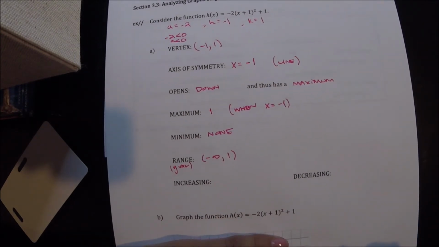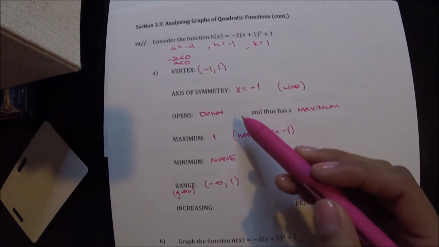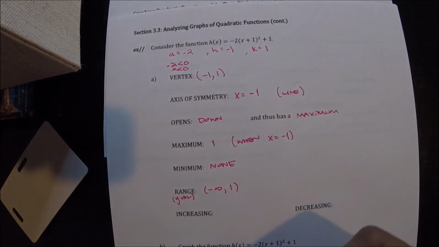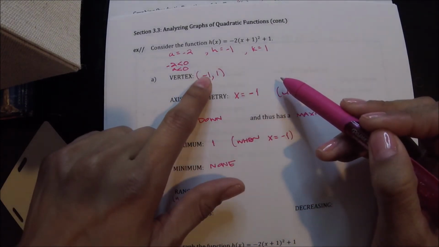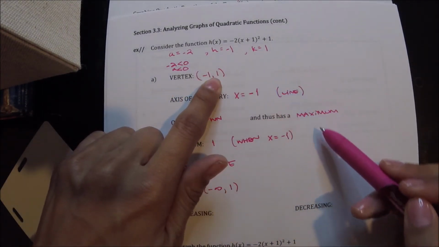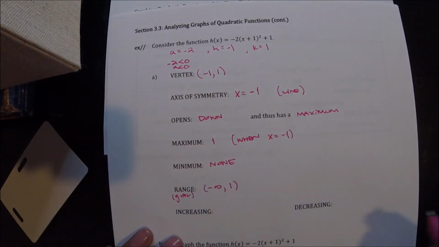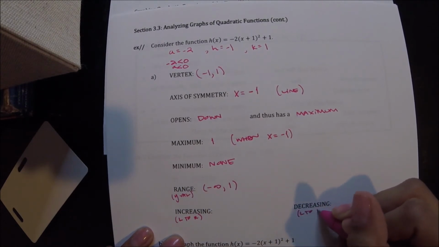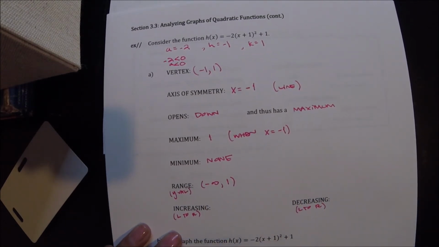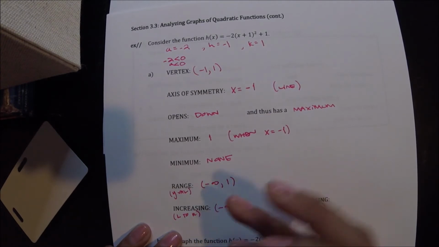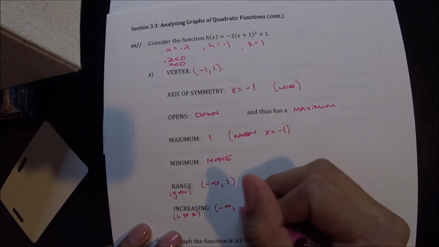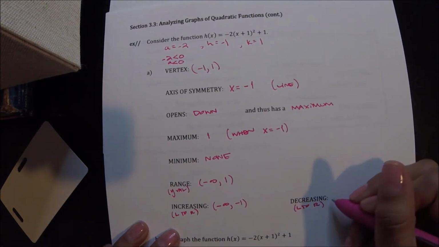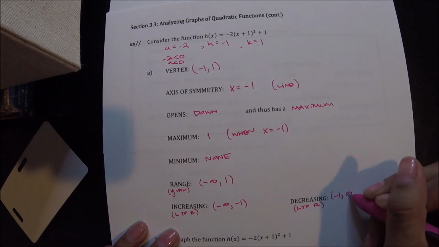And then when is it increasing? Well, again, if it's opening down and we reach that high point at the vertex, it's going to be increasing up until that vertex, and then at that vertex it's going to start going down. So left to right, increasing is left to right. We always look left to right for increasing and decreasing. So it will increase from negative infinity all the way up to negative 1, where the vertex is. And then it will start decreasing from there, from negative 1 to infinity.